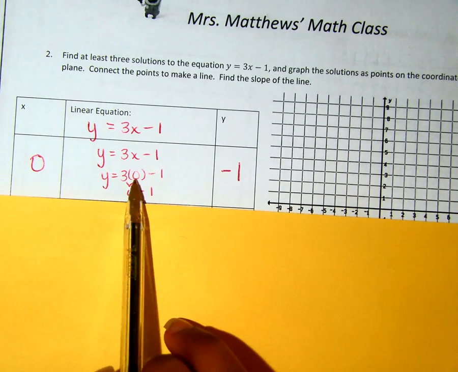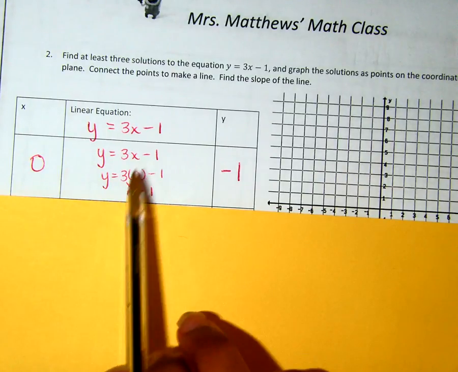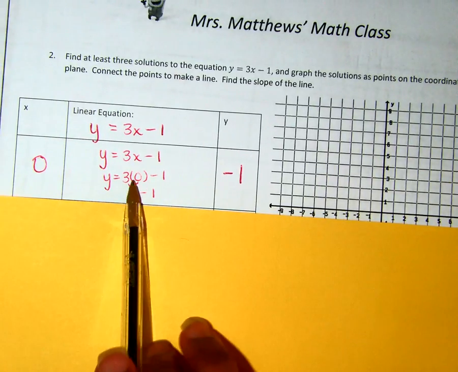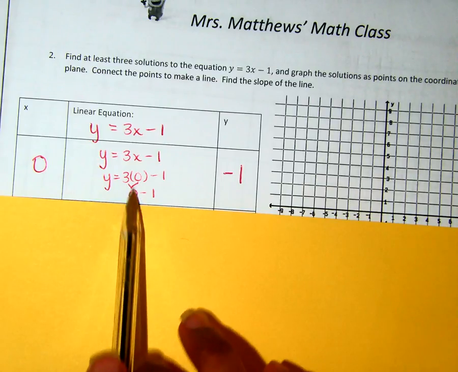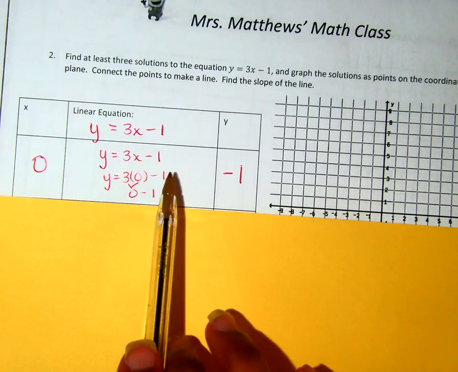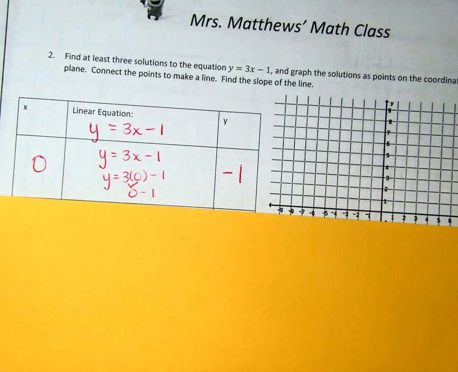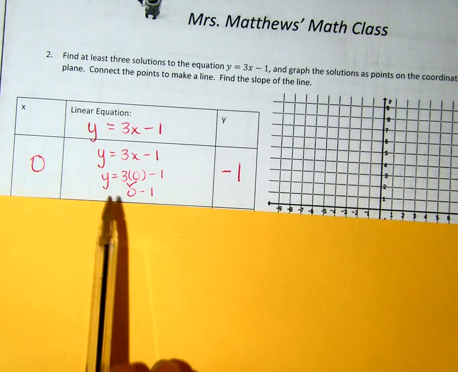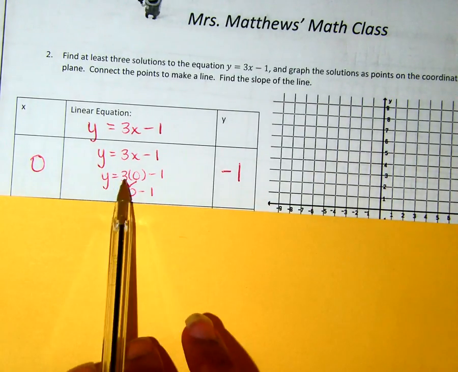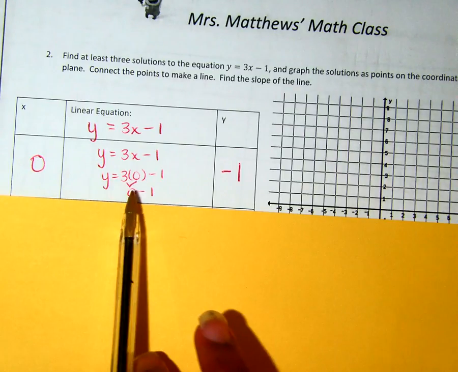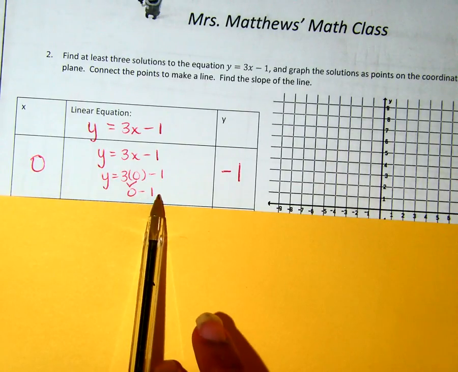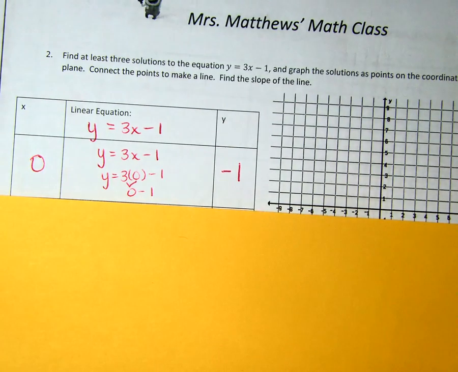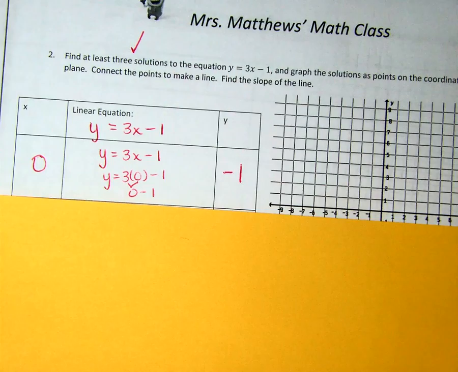Well, when I write my equation as given, substitute my value of 0 in, compute. How do I know I need to do this math before I subtract 1 from anything? What tool should I be using? Yeah, I should be using PEMDAS, which tells me I'm going to handle multiplication and division before I handle addition or subtraction. So I'm going to do 3 times 0, which gives me 0. Then I'm left with 0 minus 1. Because there's no more work to be done other than that subtraction, I know that y equals negative 1. I found one solution.